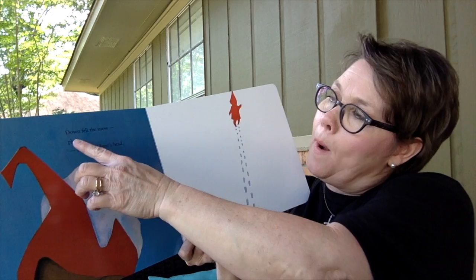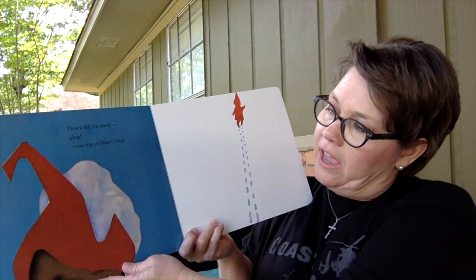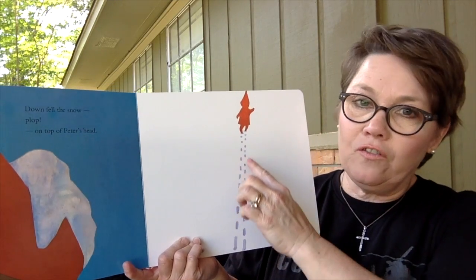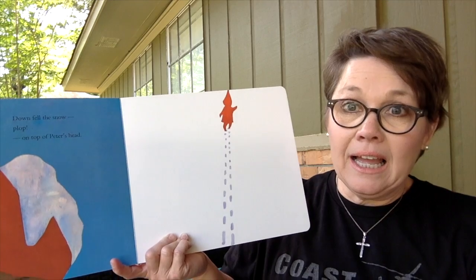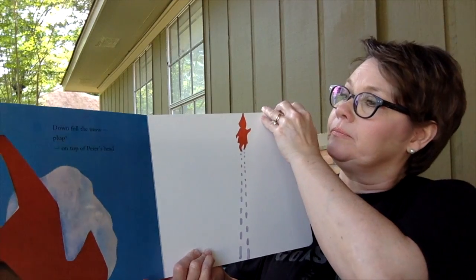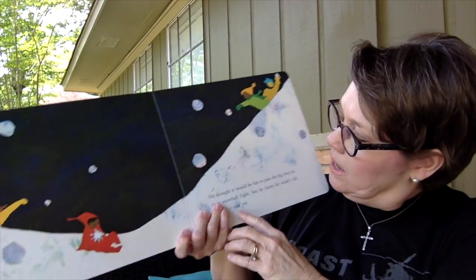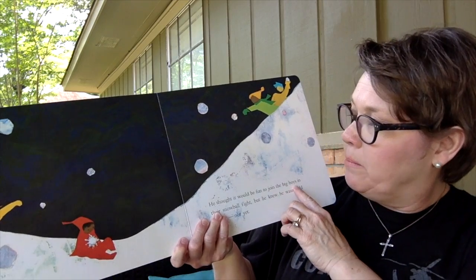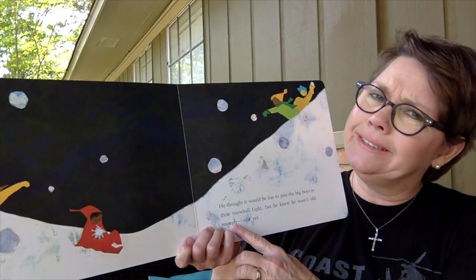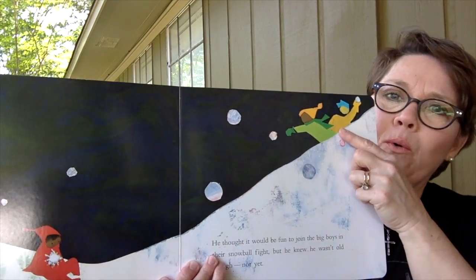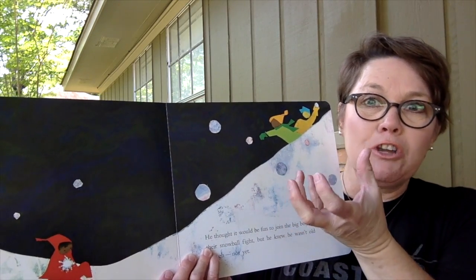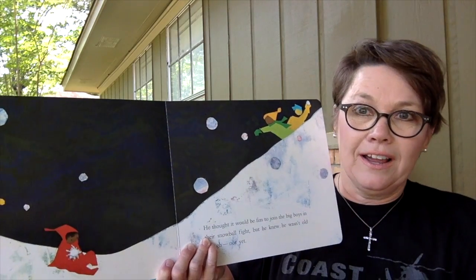Down fell the snow, plop, on top of Peter's head. Wow, look. And look, there's some more footprints. What's he doing? Yep, he's walking, and there are his footprints. He thought it would be fun to join the big boys in their snowball fight, but he knew he wasn't old enough. Not yet. So what are those boys throwing? That's right, they're balling up that snow and they're throwing it at each other. Wow.